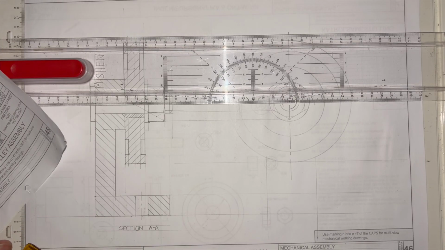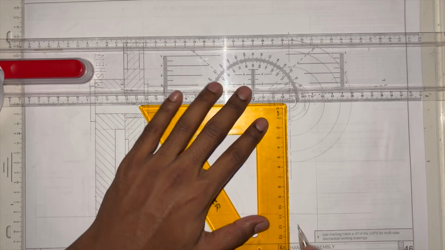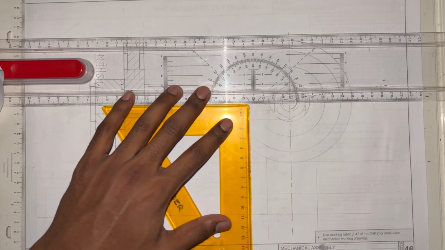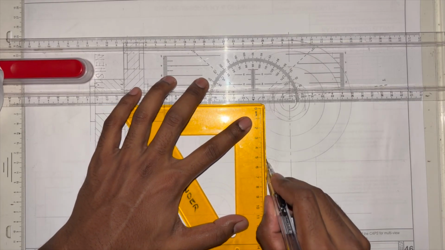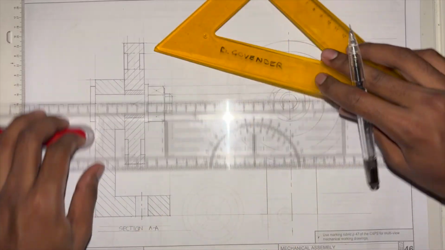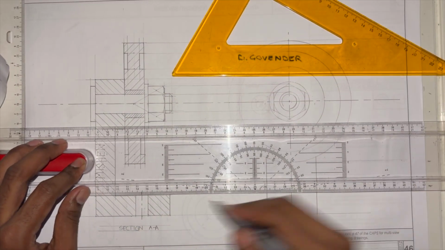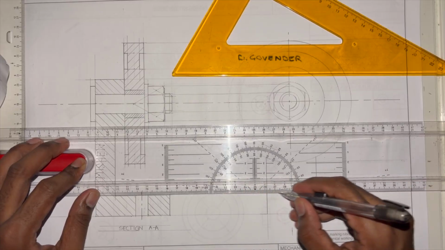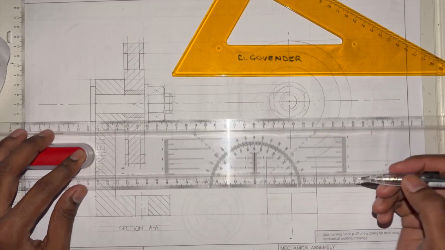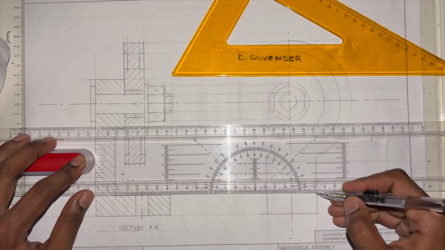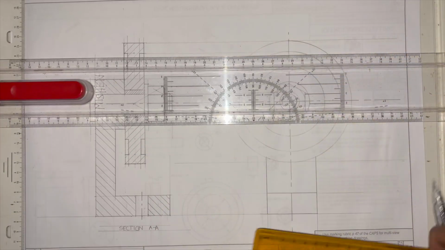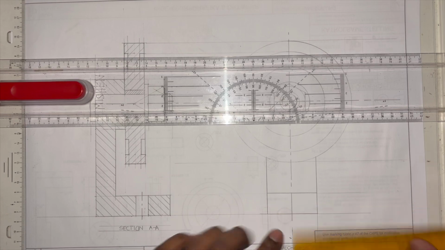Extend this center line. See, I'm just projecting those lines across. Now you don't have to project the line in construction. You can just line it up and draw that. You don't have to actually draw the line projected. Saves a bit of time. Okay, that we have to draw.